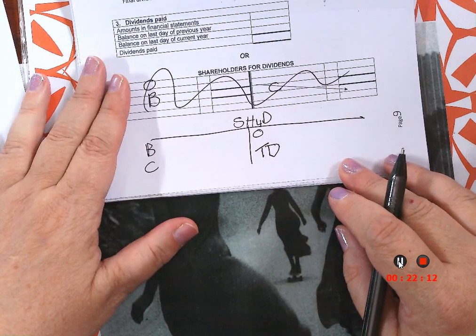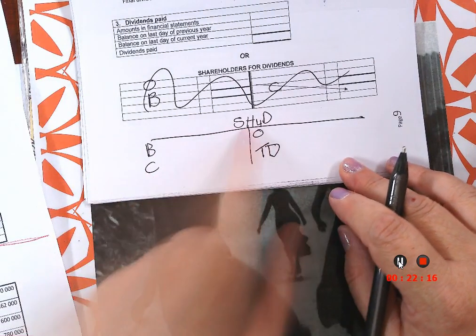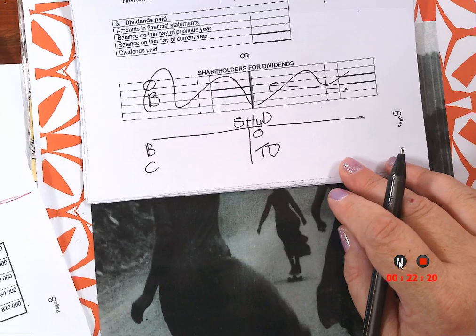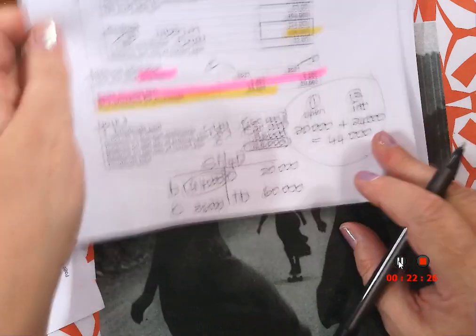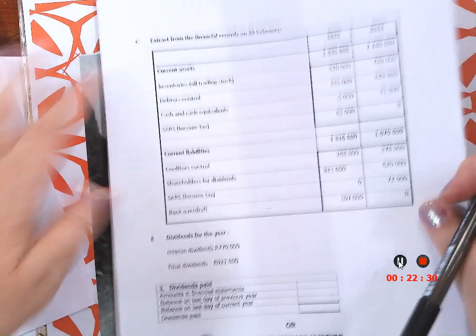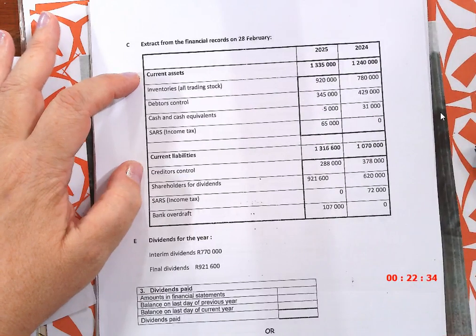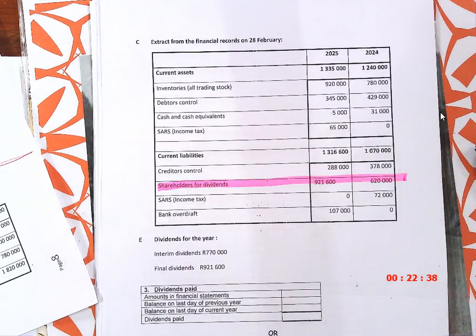Okay, so let's start. I'm going to look for shareholders for dividends. Shareholders for dividends I will find in the balance sheet. The balance sheet usually has a note, but because they usually want to include it in the current liabilities. So there I see it. There's my shareholders for dividends. So my opening is 620.